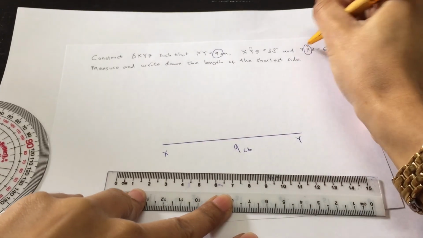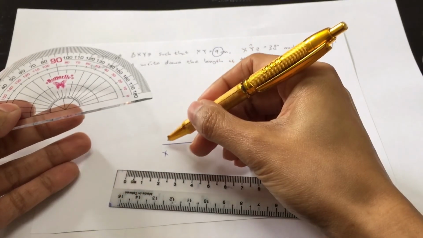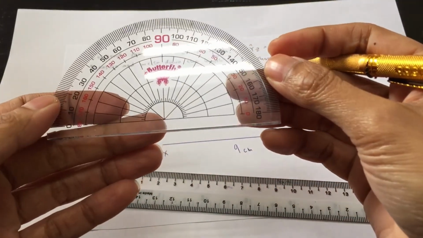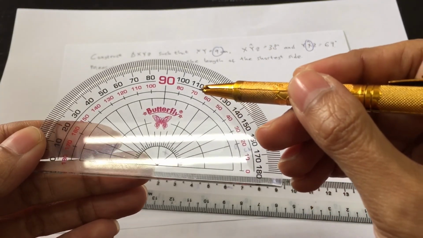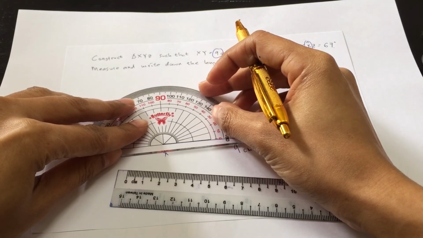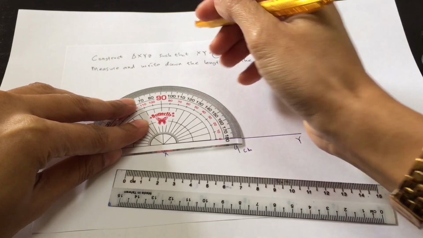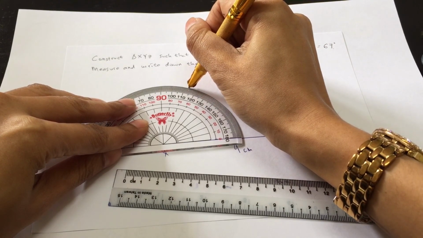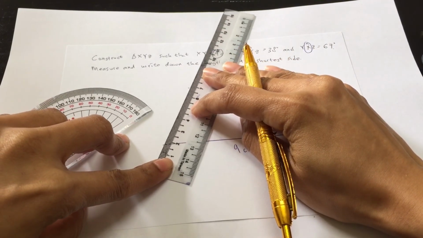Since X is 67 degrees, using a protractor at X, mark off an angle of 67 degrees. And then draw a straight line.